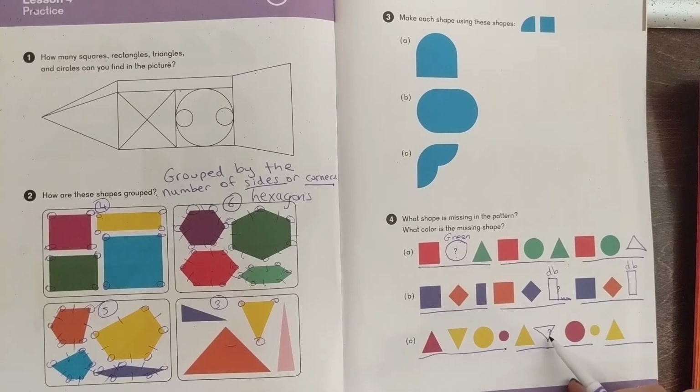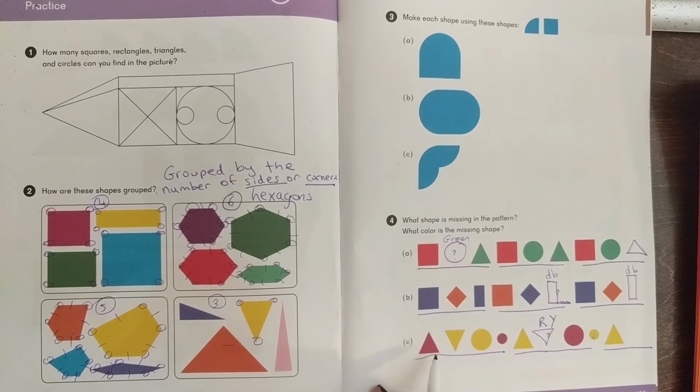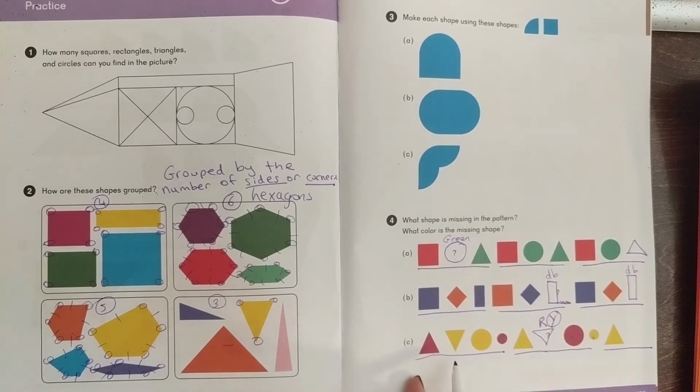What color is this triangle that's facing down? Is it red or is it yellow? Let's check. We're just going to follow the colors this time, not the shapes. Red, yellow, yellow. Red, yellow. You guessed it, yellow. So there's a second pattern hiding inside of here, which was colors.